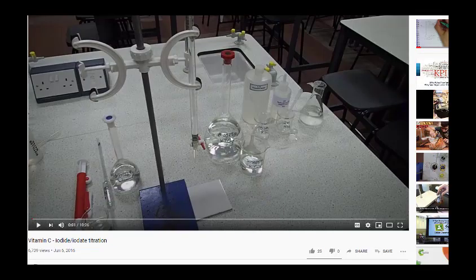So here's the YouTube video showing vitamin C titration using iodate. So in the video, they're going to show how you would actually set up a control, a known control with vitamin C. So ours would be similar. We'd also need to set up a control, and then we'd go about testing the vitamin C content of the fruit juices and vegetable juices.